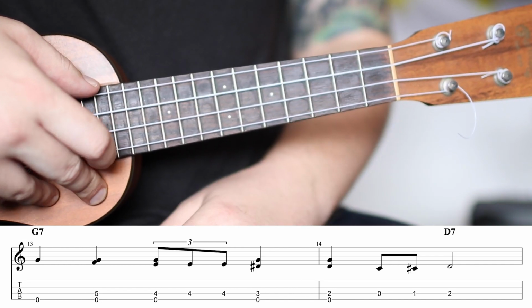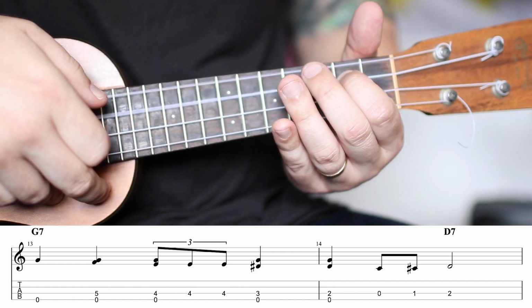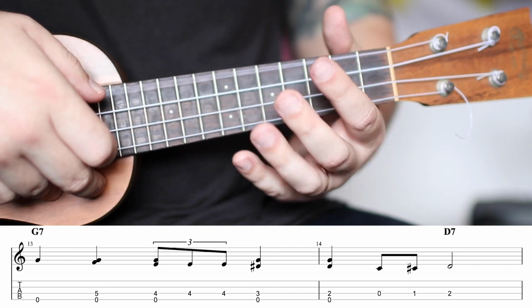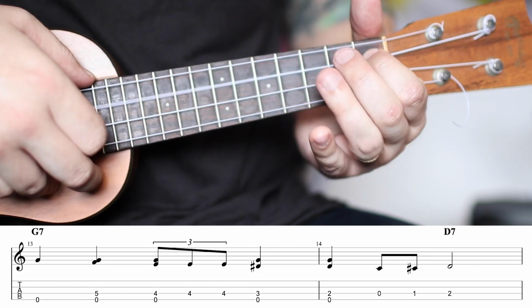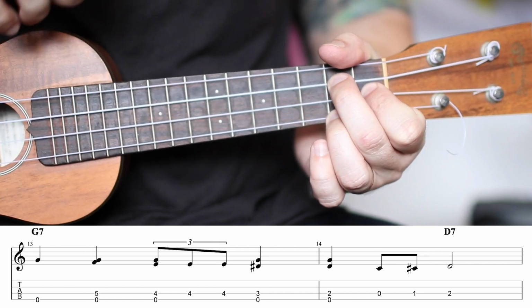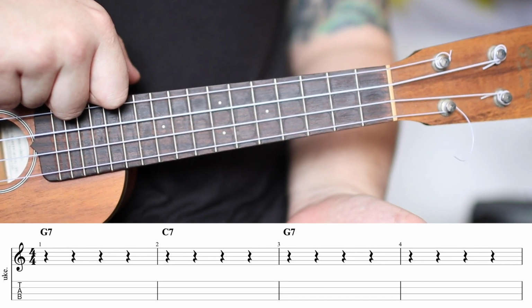So the intro that I've created is 1, 2, 3, 4, 1, 2, and 3, 4, boom. Intro is covered. So now I'm into the first 4 measures.